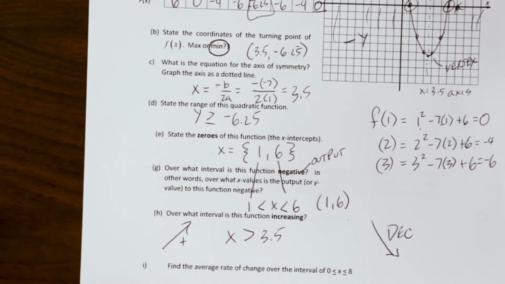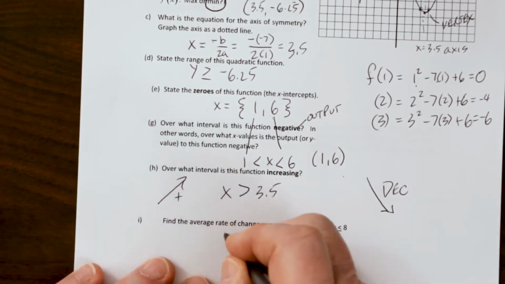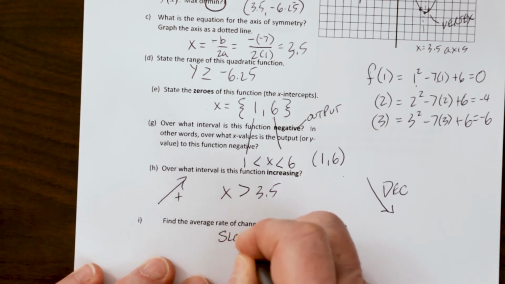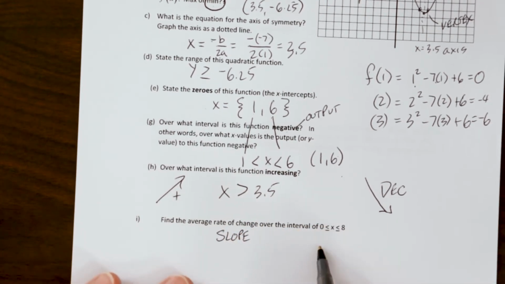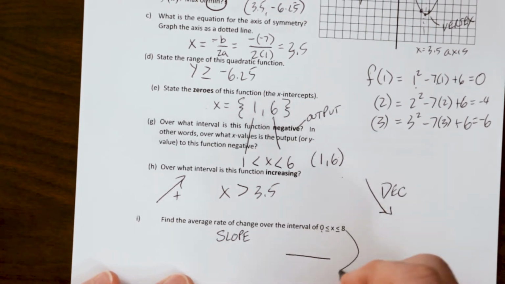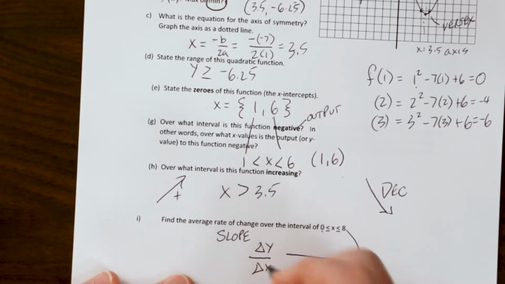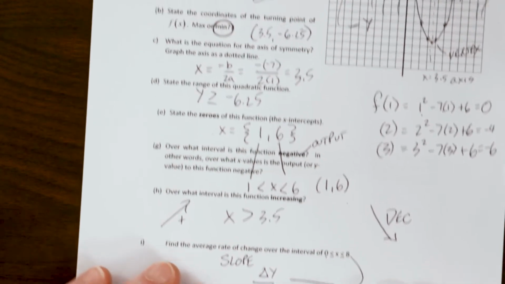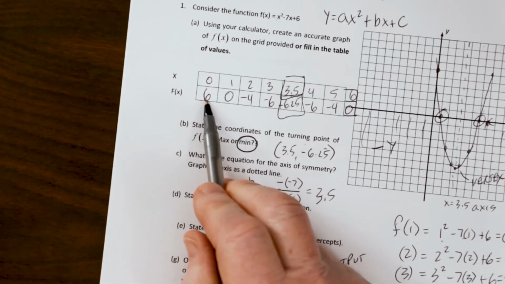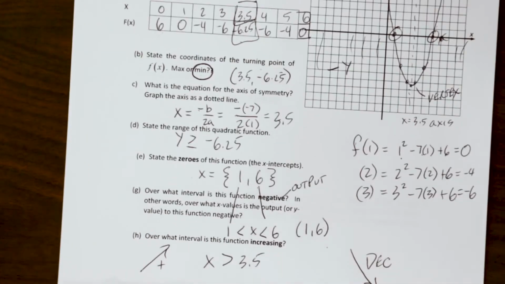3.5. And then you need the average rate of change, okay, from 0 to 8. Average rate of change is another word for slope. All right, so if you have your slope, remember, it's change in y over change in x. So x's go on the bottom. So I'm going to have 0 minus 8. And I already know what the 0 is. The 0 is up here, and that's at 6. 6 minus, I don't have the 8. So let's do that.